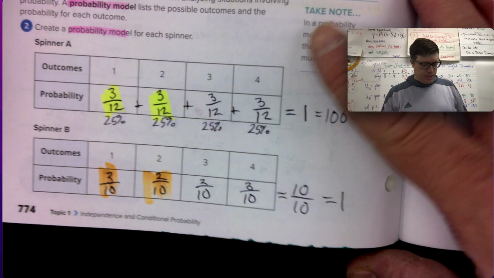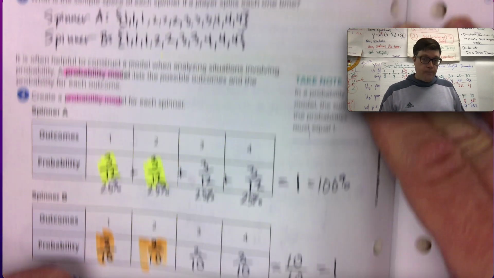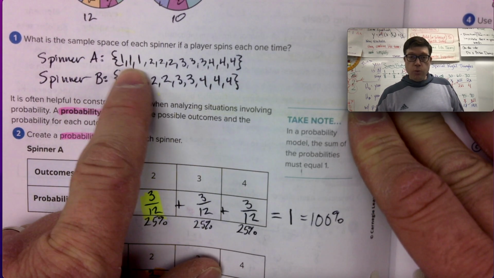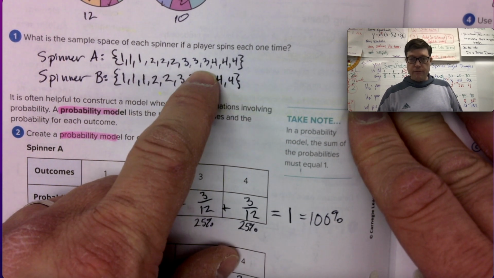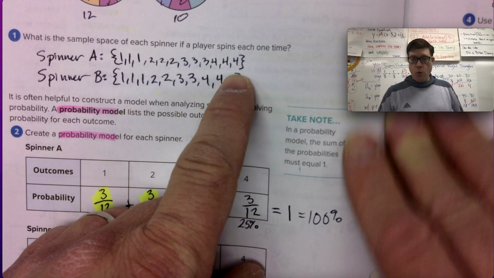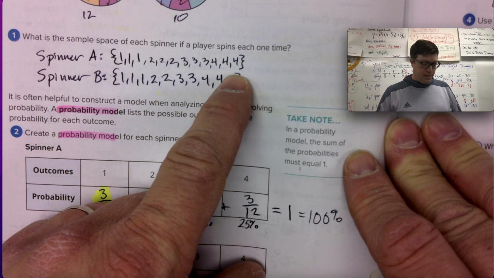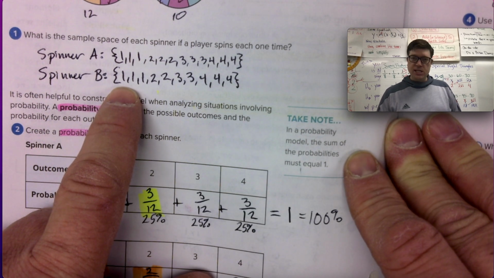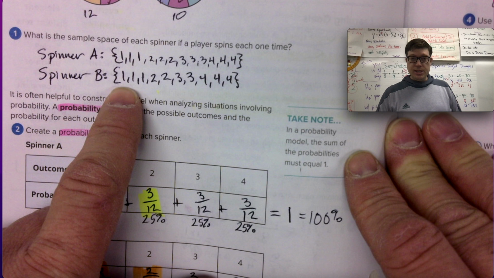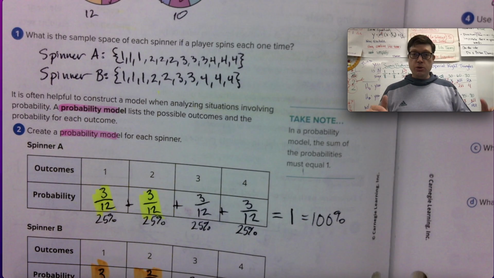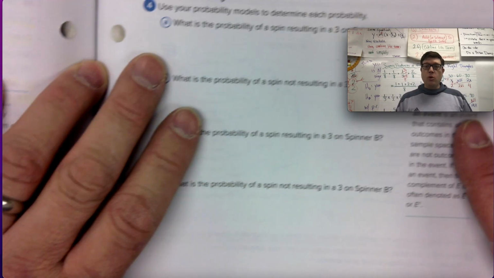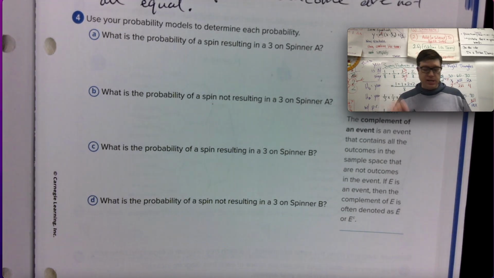We'll go back and watch page 774, but quick hitter, the number of 1s is the same as the number of 2s, is the same as the number of 3s, and is the same as the number of 4s for spinner A. But that's not the case in the sample space for spinner B. The number of 1s is not the same as the number of 2s. So therefore, non-uniform probability.